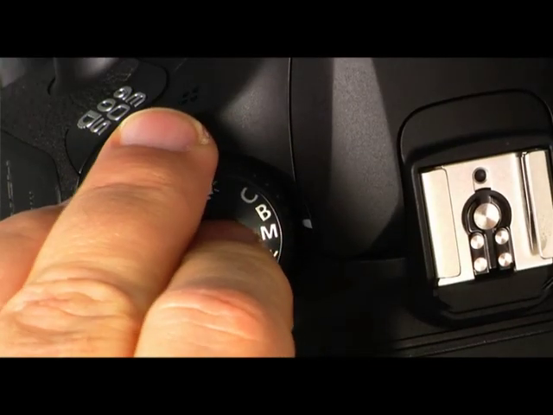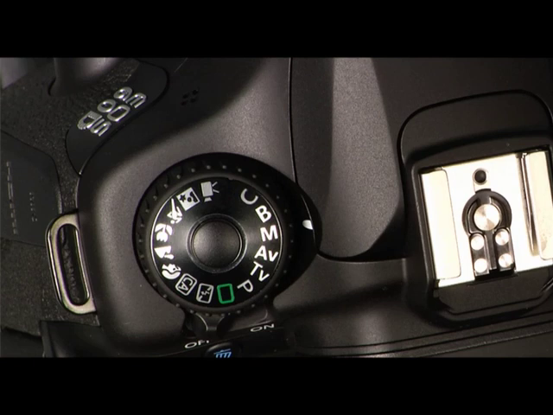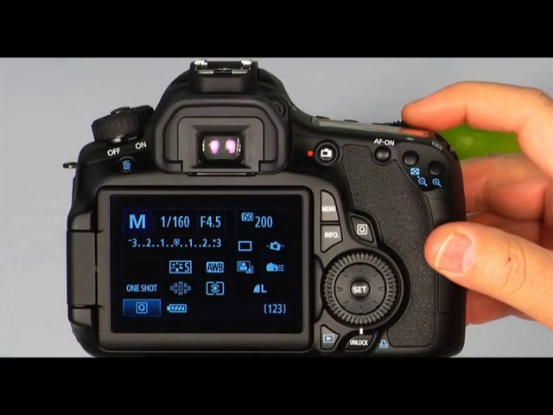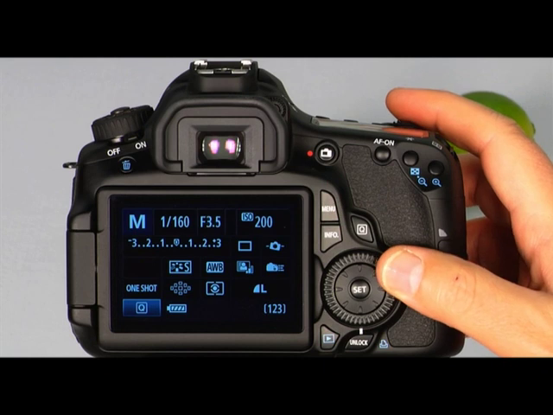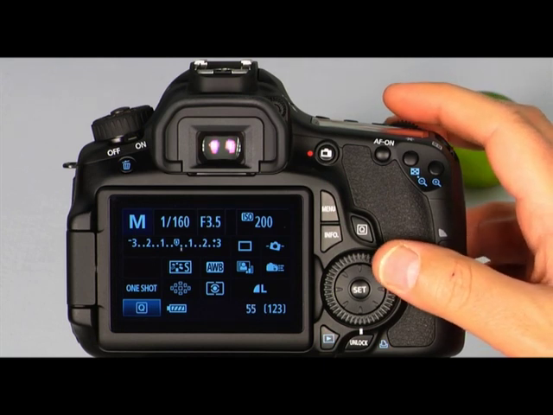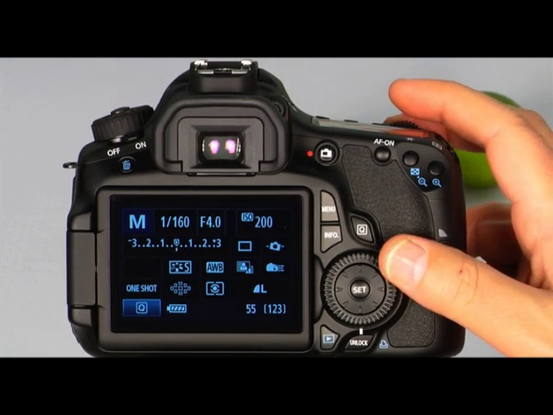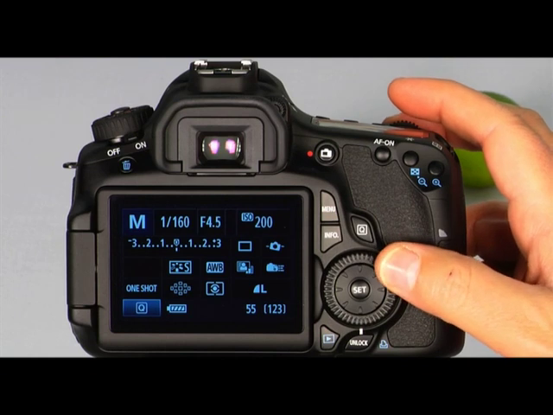To operate the camera in the manual mode, rotate the mode dial to M. To set the shutter speed, turn the main dial. To set the aperture, rotate the quick control dial. Press the shutter halfway. The exposure setting will be displayed in the viewfinder and on the LCD panel.